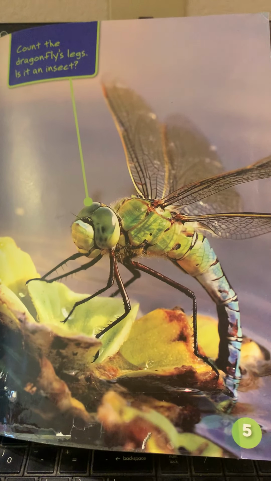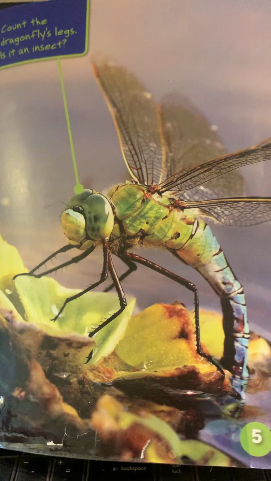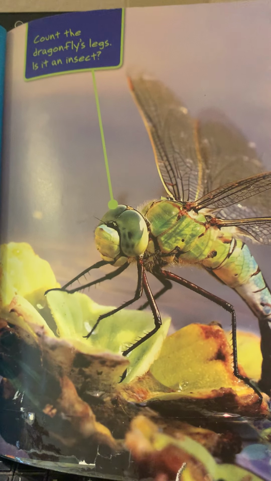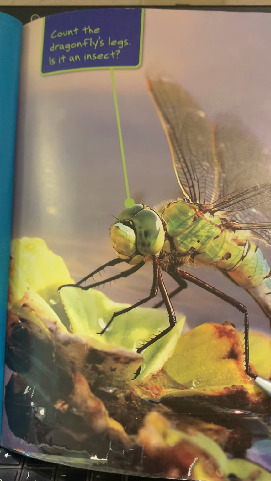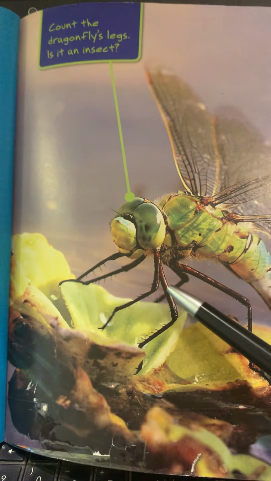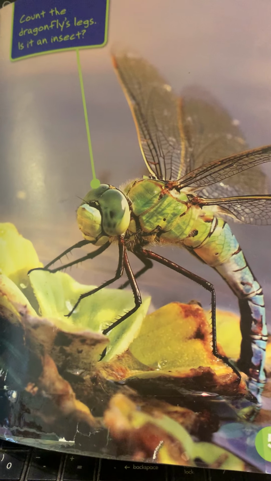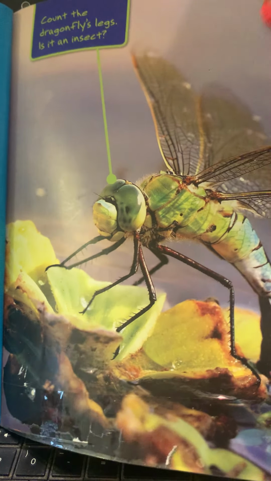Look at the dragonfly and look at those legs. How many do you see? 1, 2, 3, 4, 5, 6 on the other side. Look at those eyes. Those are big compound eyes.